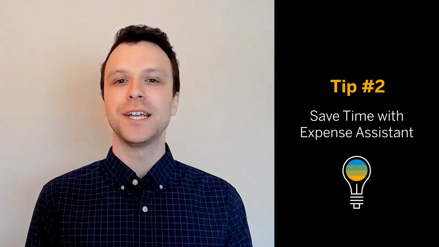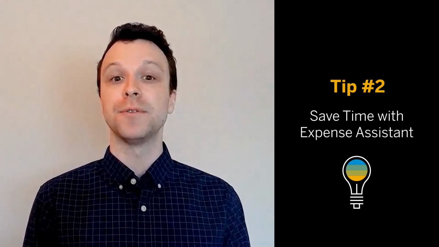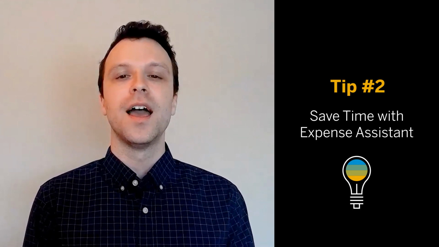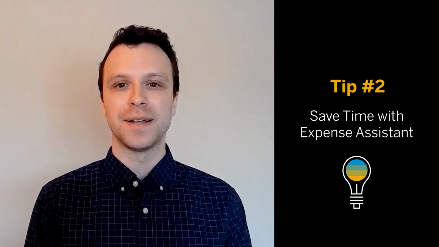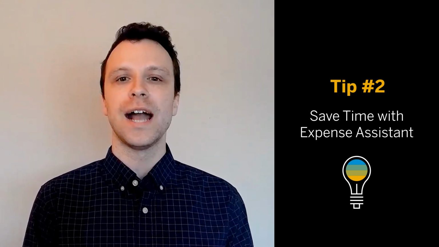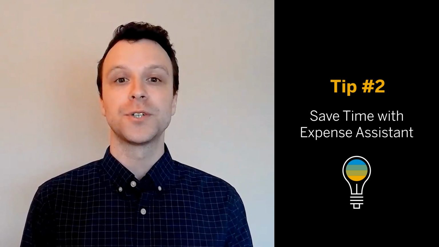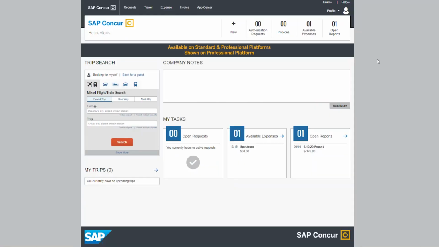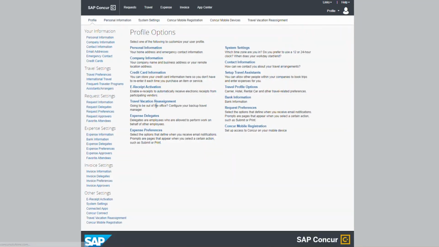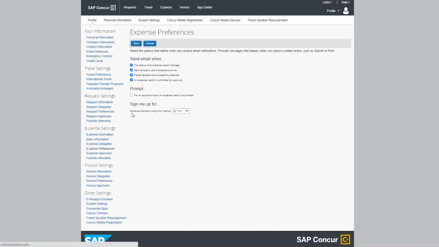Second, did you know there's a setting that, once enabled, will automatically create expense reports on behalf of your end users based on either a calendar month or a trip, complete with the associated incoming expenses? End users can choose between calendar-based expense assistant, which creates monthly reports or adds expenses to their existing reports, or trip-based expense assistant, which creates an expense report for that specific trip. Expense Assistant is automatically enabled for your company, and end users have the option to enable this feature either by month or by trip from their user profile on the Expense Preferences page. Users can also enable Expense Assistant on their mobile device using the SAP Concur mobile app under the Settings tab.